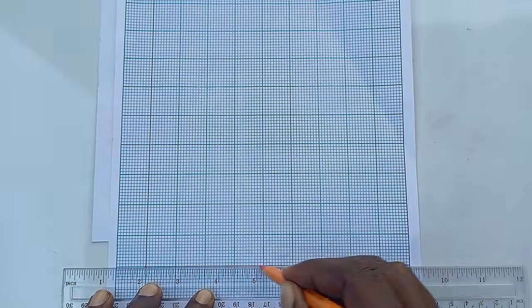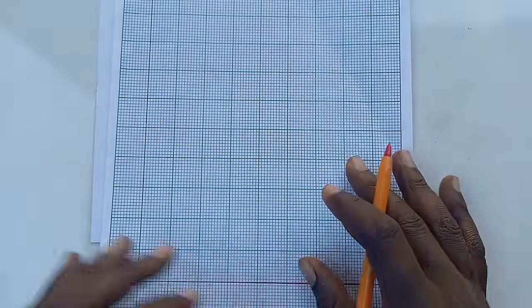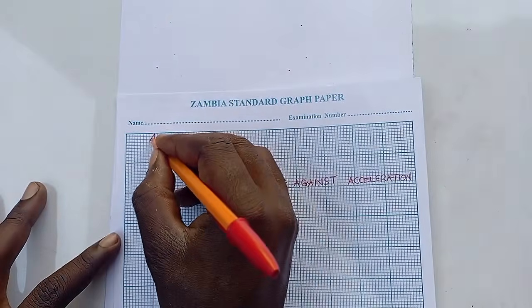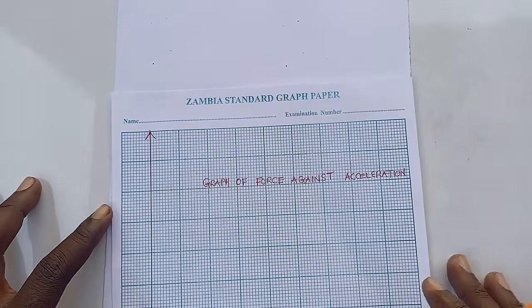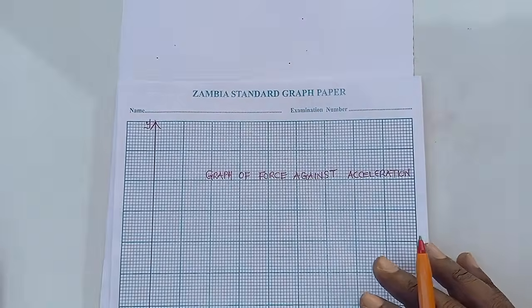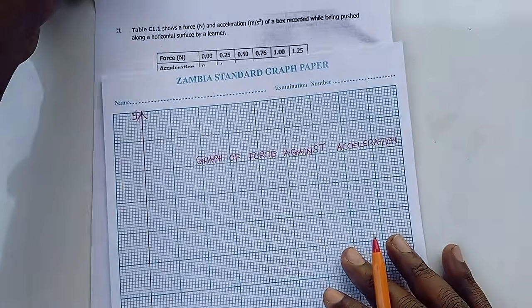So you even do this. This is what you are supposed to do. And then you know that you need to do this. This is the x-axis. Then you even know that this one that is here is the y-axis. So that is the y-axis.